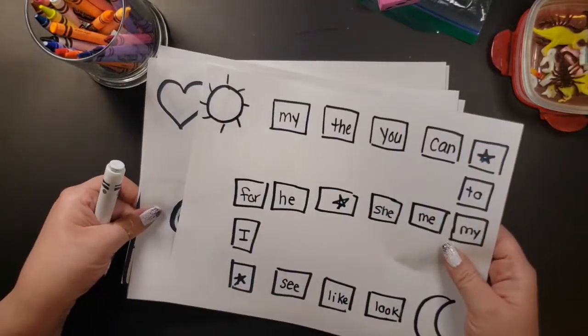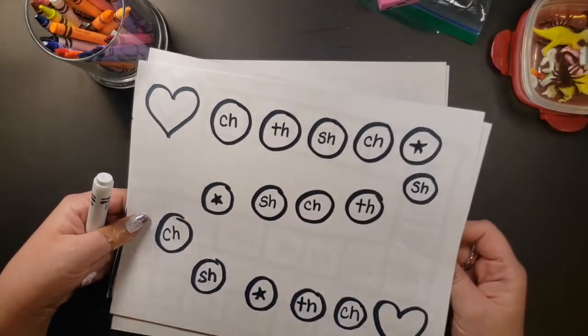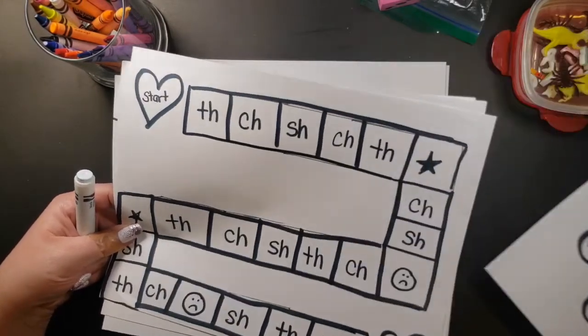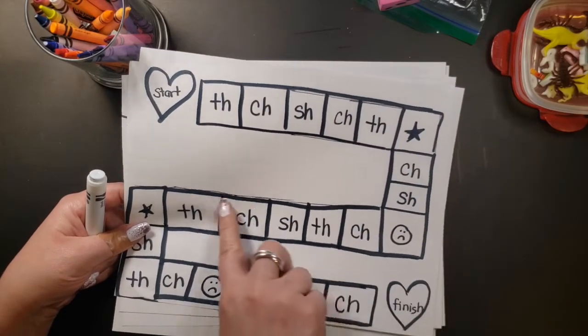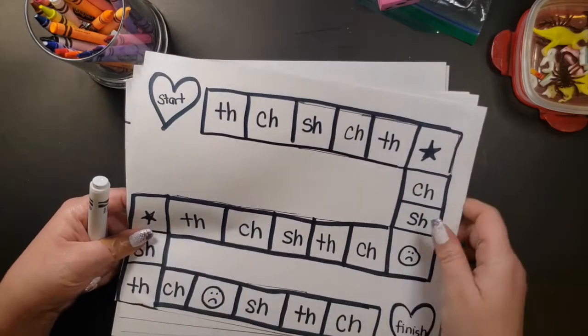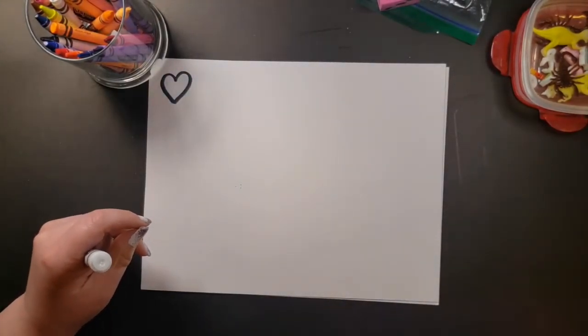I did this one, well actually more rectangles. I did this one with circles. And then I did this one that was kind of connected. And when I think about a game, I kind of think about this setup here where you make one big long path. I think today though, I'm going to make my digraph game with circles.